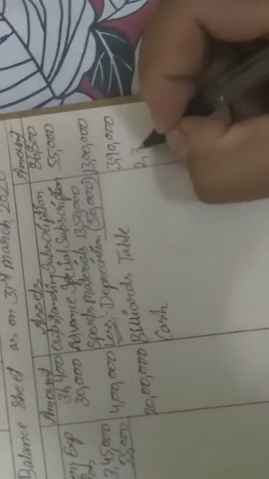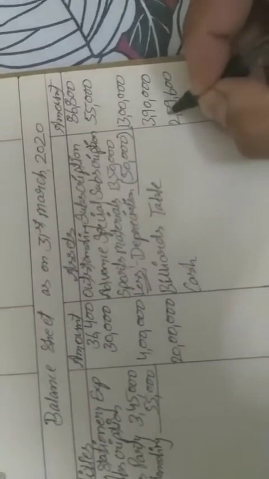By interest, we don't know what it is related to, maybe it is related to the loan or something else, but it is a payment. So interest is rupees 1,50,000. And the last one is by balance c/d, it is the cash balance which will transfer to the closing balance sheet, asset side: cash 2,39,600. Okay, now we only have to balance all the things.